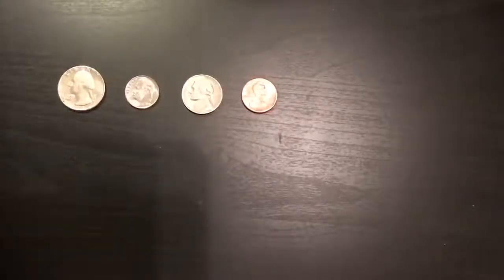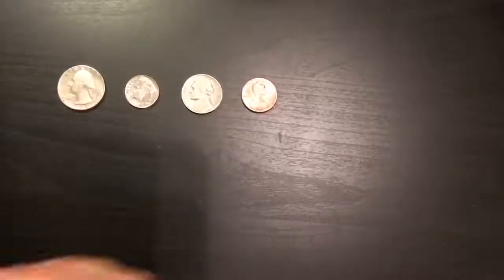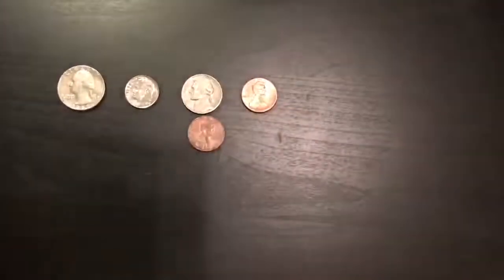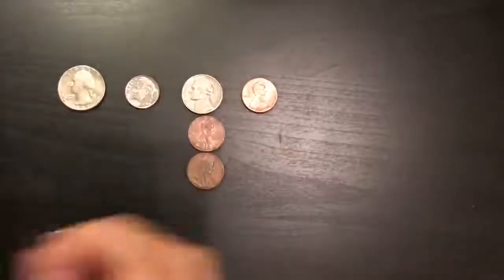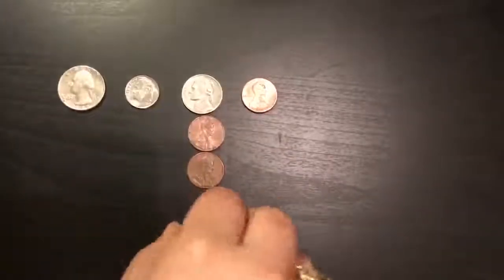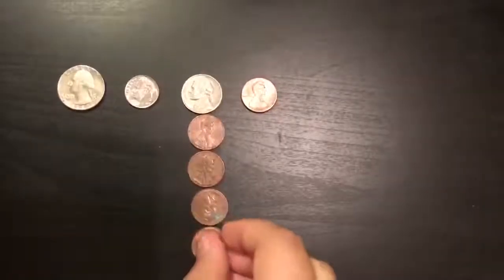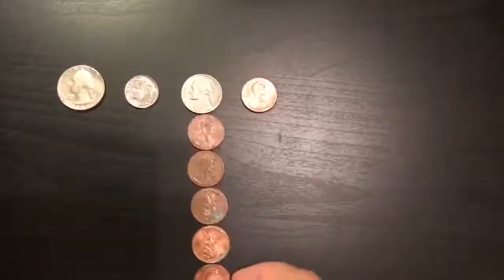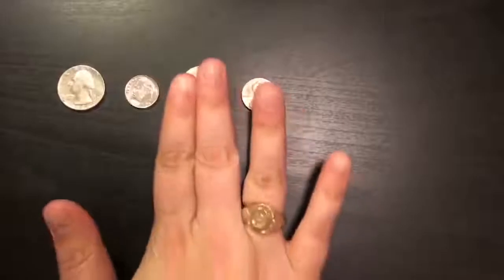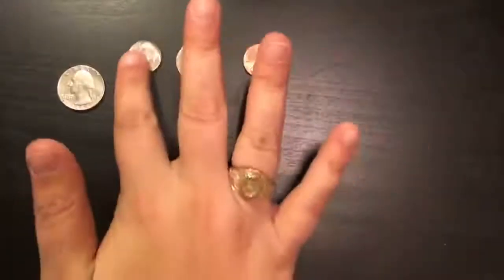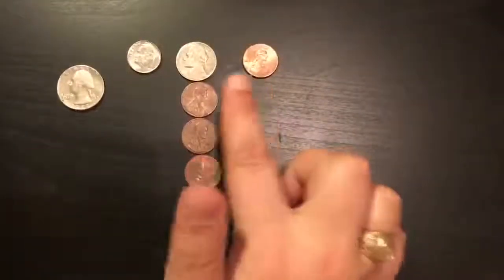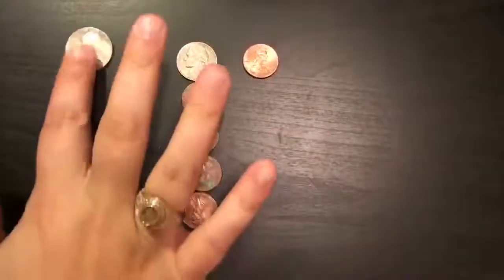Now, as we talked about on the board, but sometimes it's easier to see the visual, 5 pennies equal 1 nickel. Okay? So, 5 of these equal 1 of these.